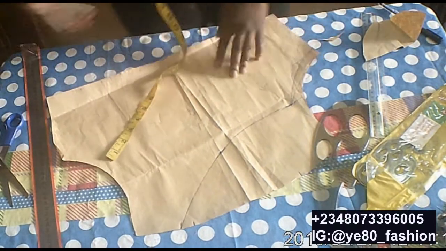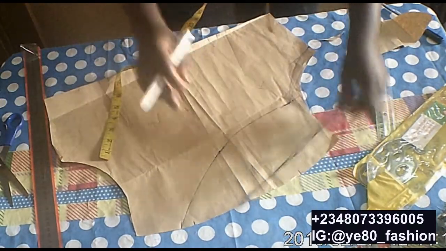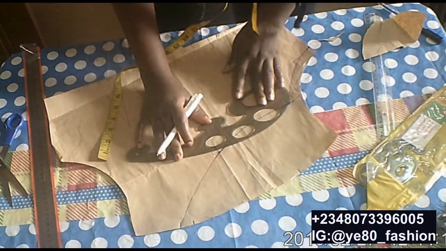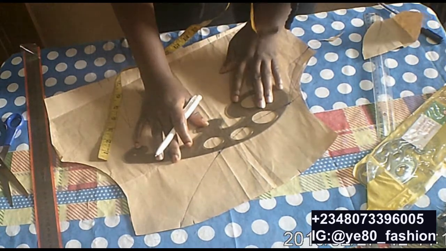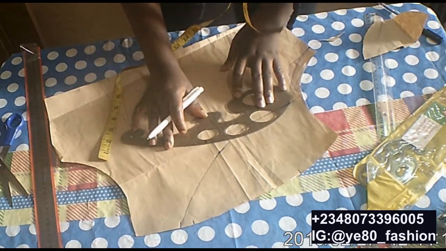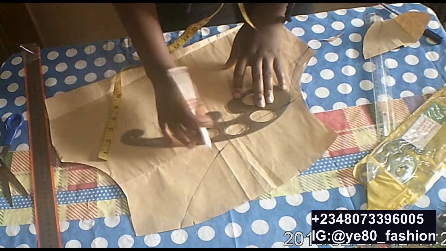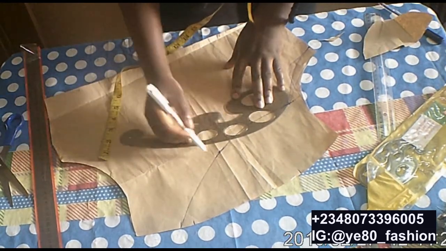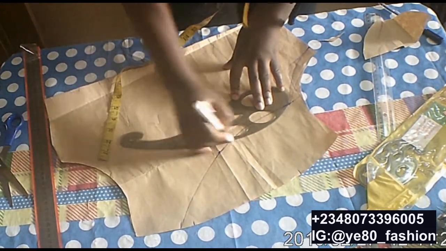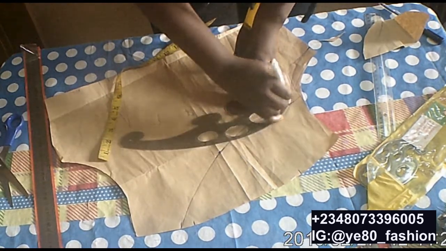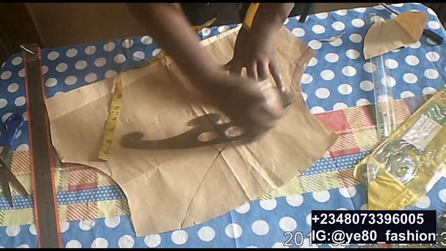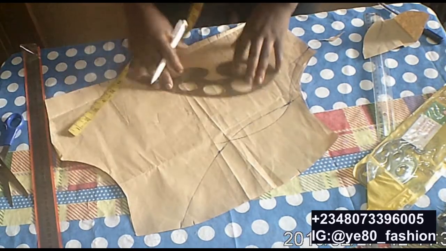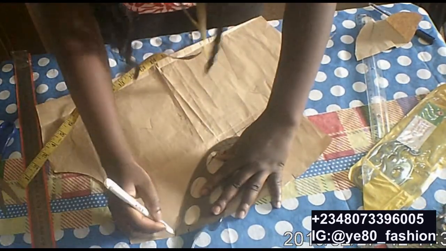If you want a sweetheart, I'll just go up and come in. So if I want a sweetheart, it has to be deeper than this. So I bend my curve from there to the middle, do like this, and then from there I meet my neckline.